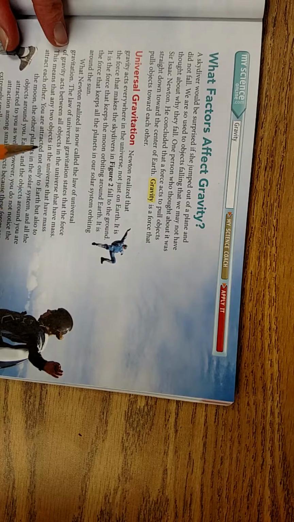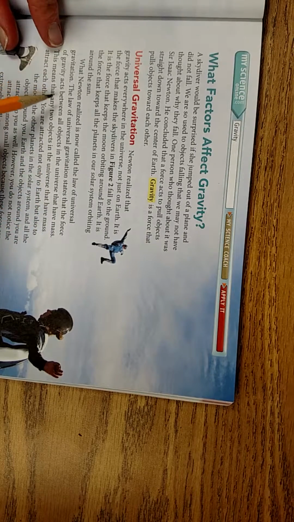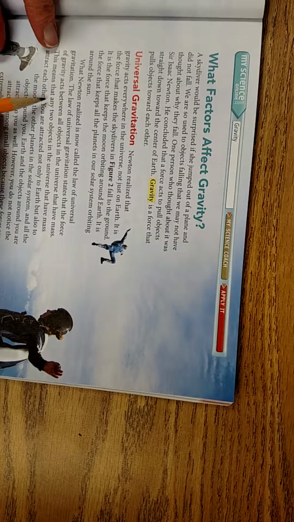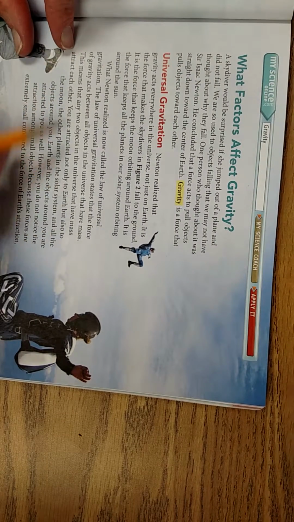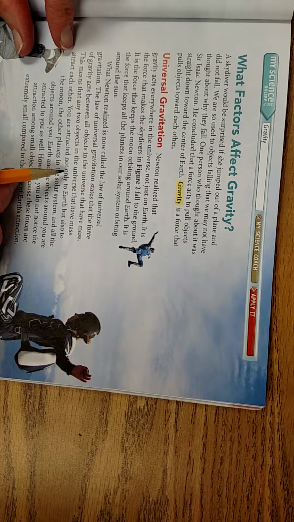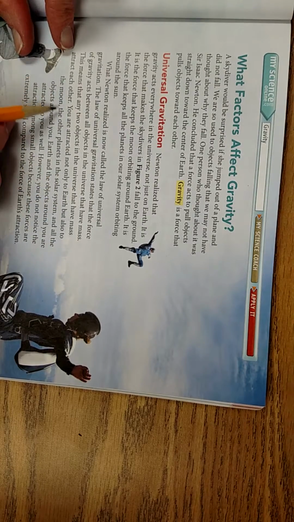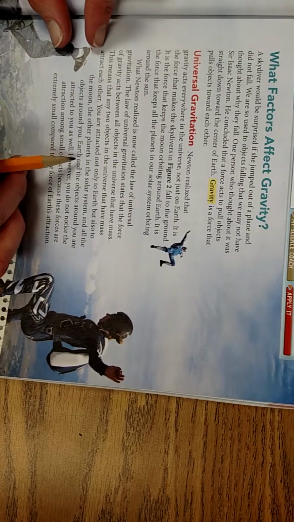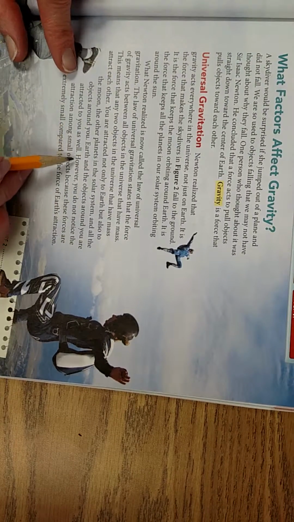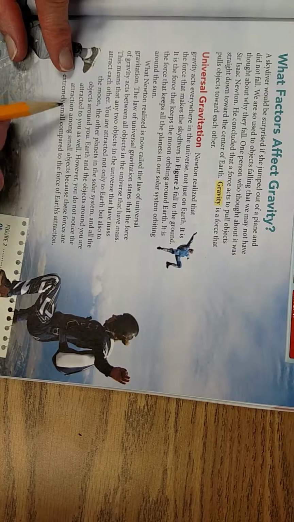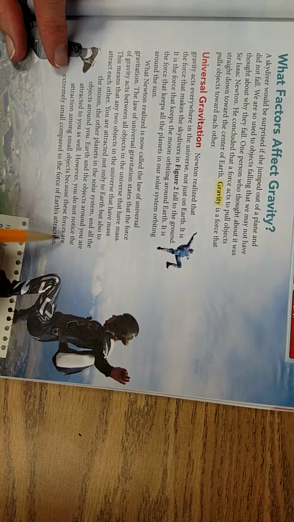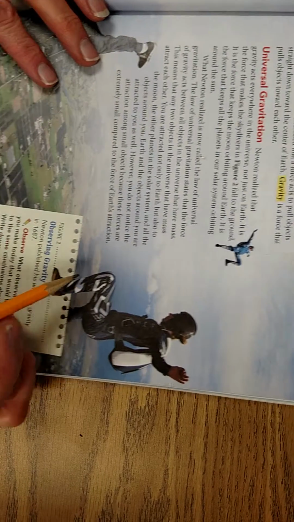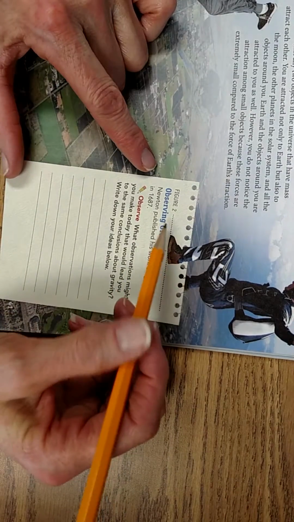The law of universal gravitation states that the force of gravity acts between all objects in the universe that have mass. This means that any 2 objects in the universe that have mass attract each other. You are attracted not only to the Earth, but also to the moon, the other planets in the solar system, and all the objects around you. Earth and the objects around you are attracted to you as well. However, you do not notice the attraction among small objects because these forces are extremely small compared to the force of the Earth's attraction. So go ahead and look at figure 2.